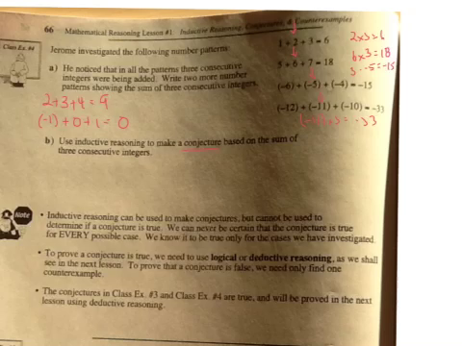My conjecture is the sum of 3 consecutive integers is equal to 3 times the middle integer.